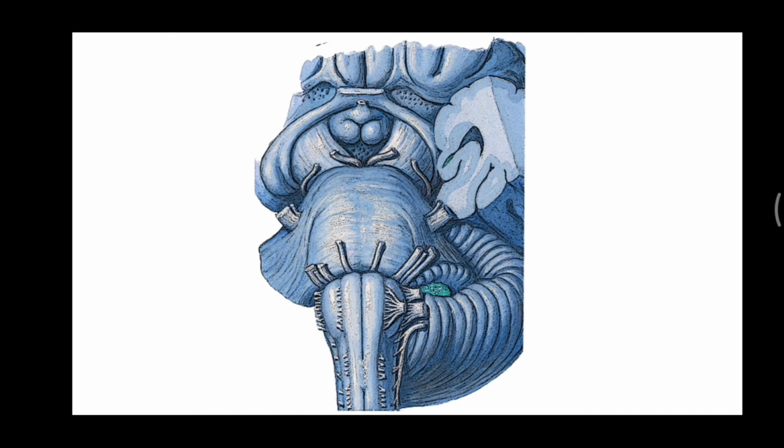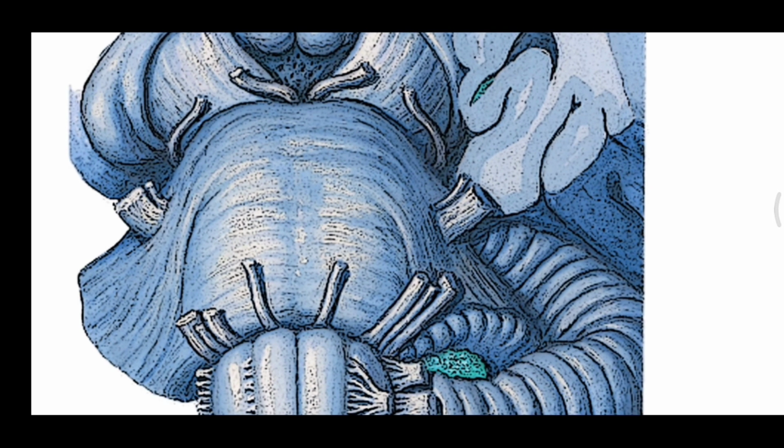Both the motor and sensory roots of the trigeminal nerve are attached to the pons at its junction with the middle cerebellar peduncle. The smaller motor root lies ventromedial to the larger sensory root. On close inspection, the ventral surface shows numerous faint transverse ridges and grooves, since this part is traversed by pontocerebellar fibers.